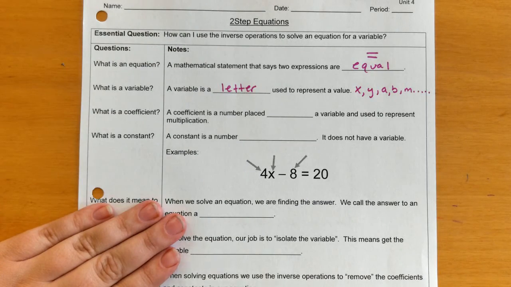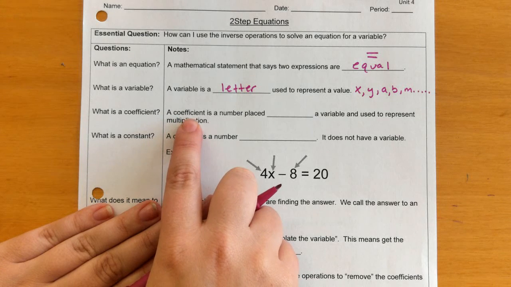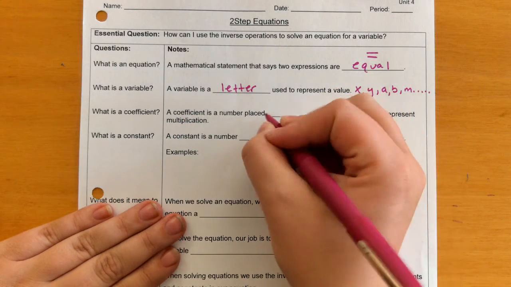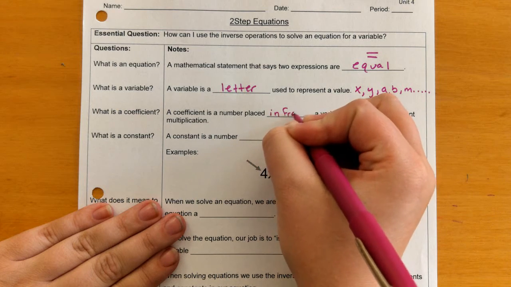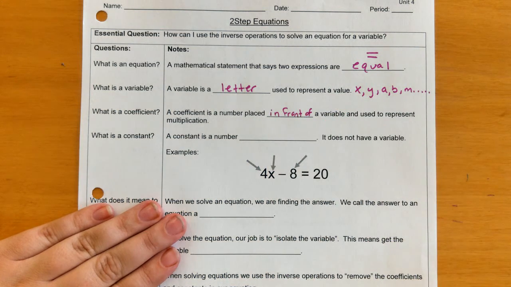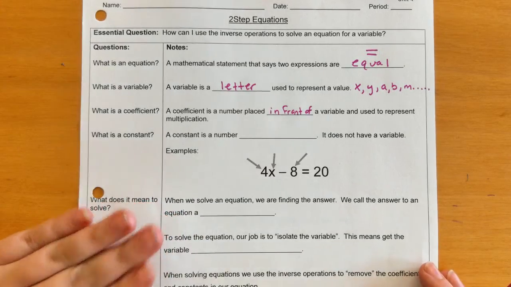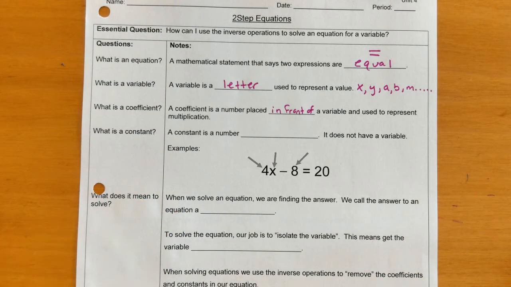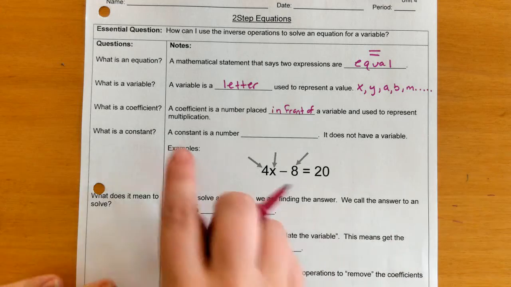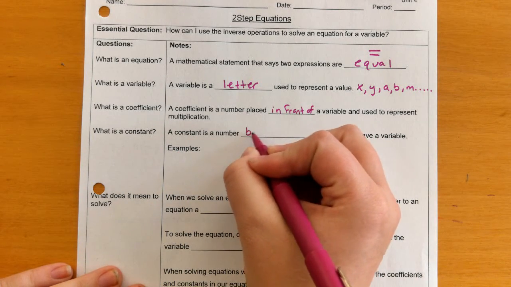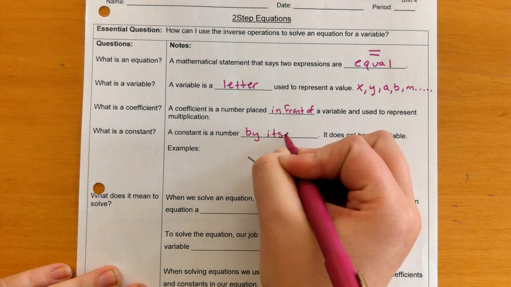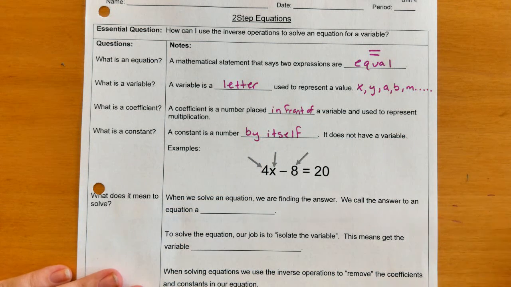Second part of our equation is the coefficient. The coefficient is a number that's placed in front of a variable, and it's used to represent multiplication. The coefficient is like the best friend or the co-pilot for the variable. They're always right next to each other. A constant is a number by itself. It does not have a variable. So constants are the numbers that do not have letters with them.